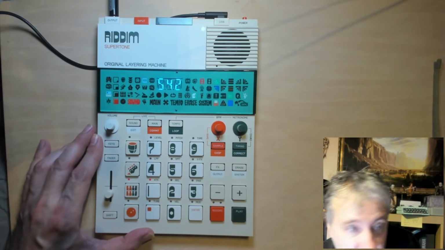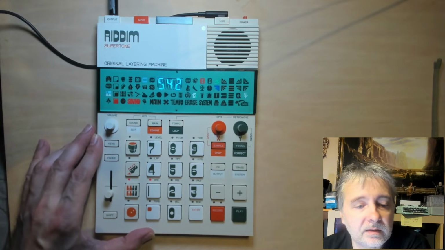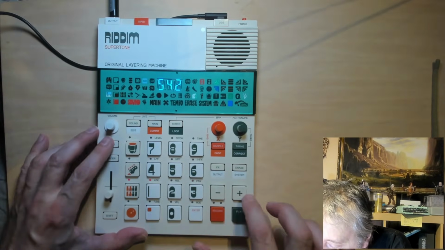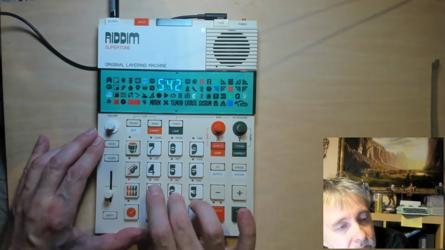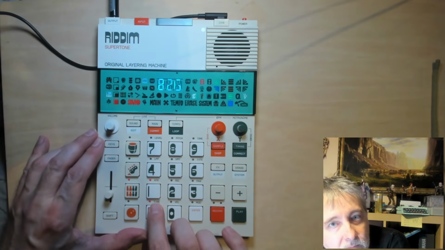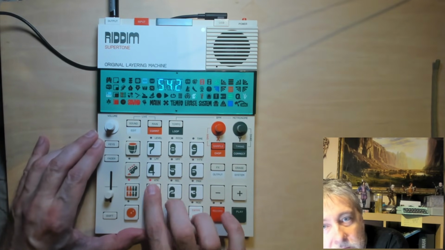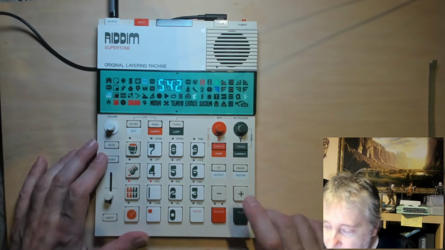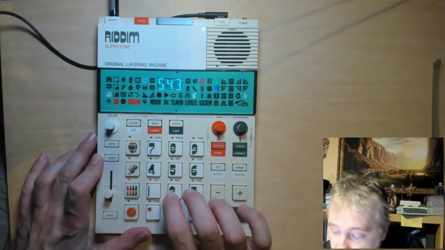Alright, next one is guitar, octave down. All right, next one. That's hurdy-gurdy.